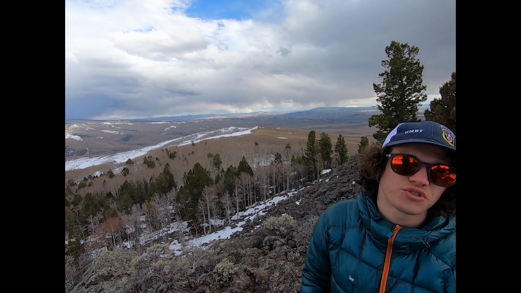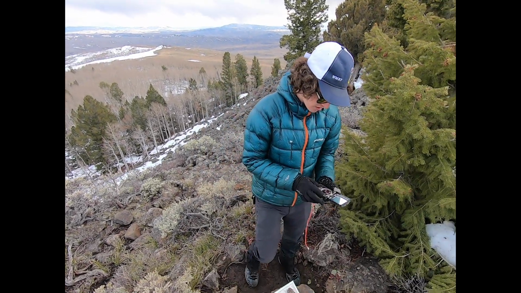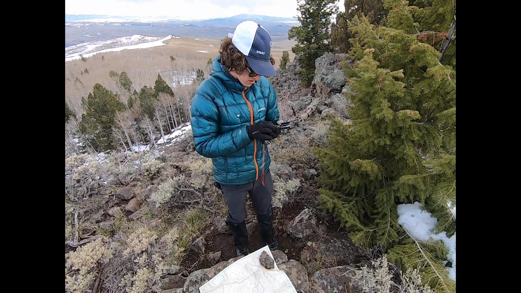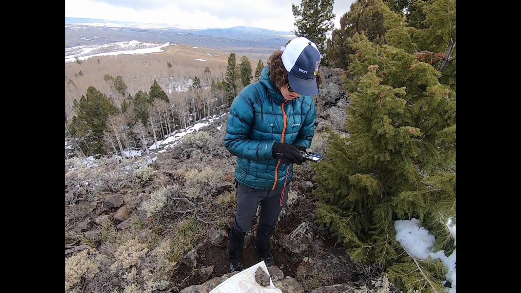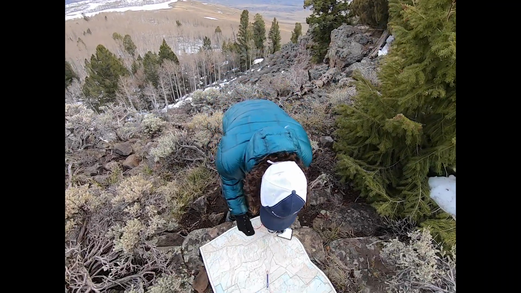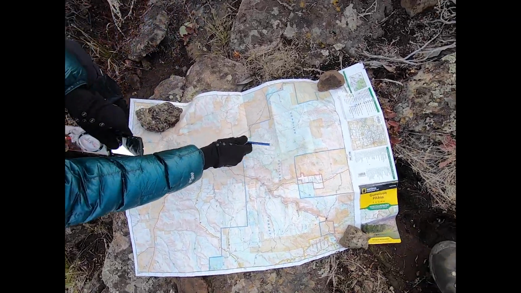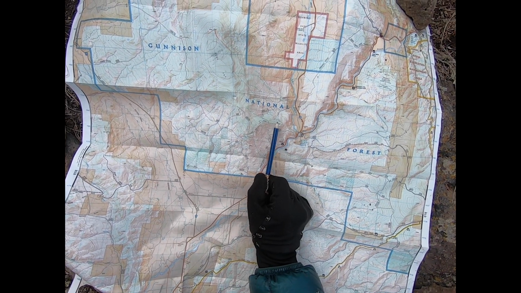Now that's in magnetic. Now we're going to convert that to true again. So 298 plus 11 would be 309. So now we'll rotate our compass to 309. Find that little peak. So we know we're somewhere here on Flat Top Mesa, and I do know that little peak is about right here.